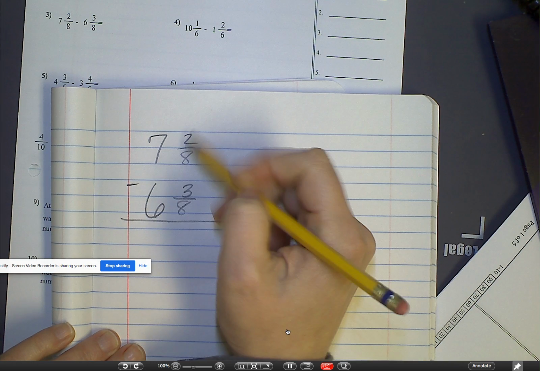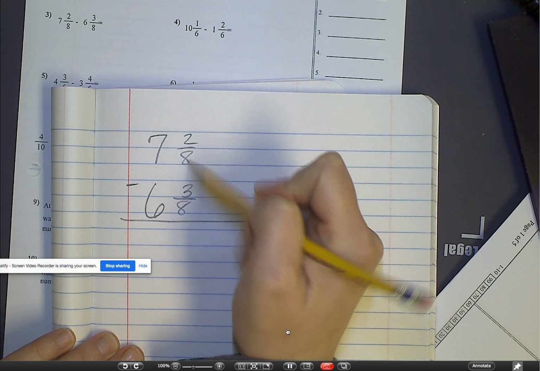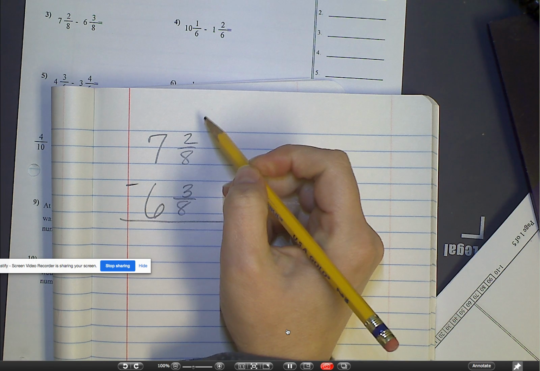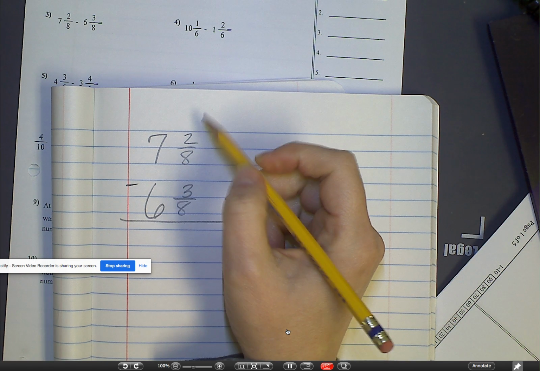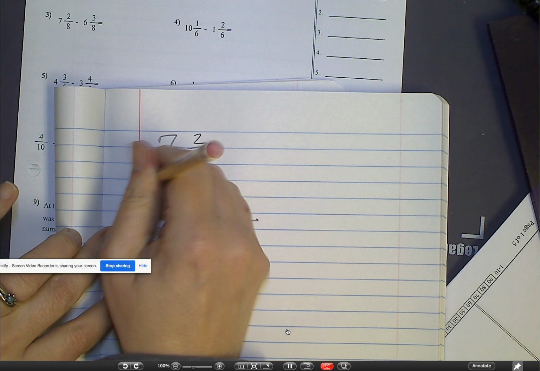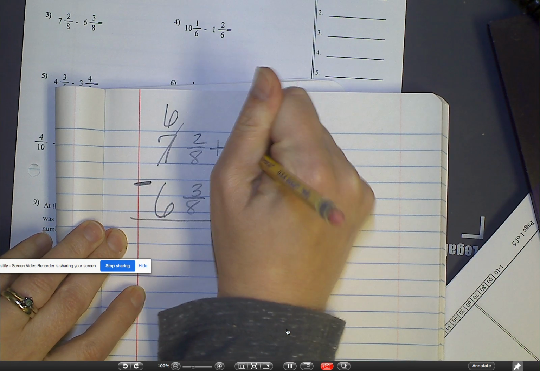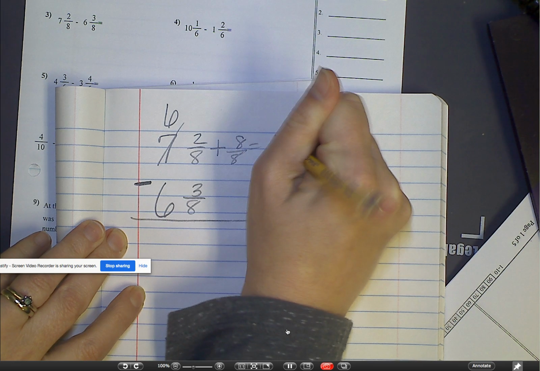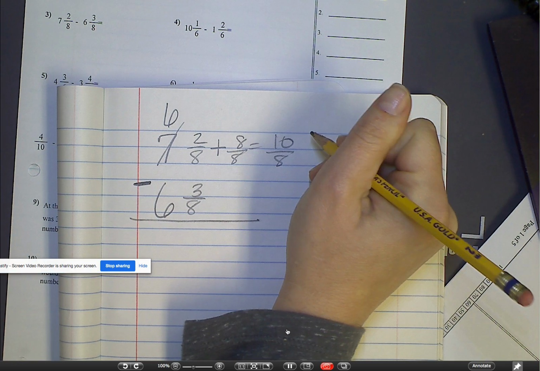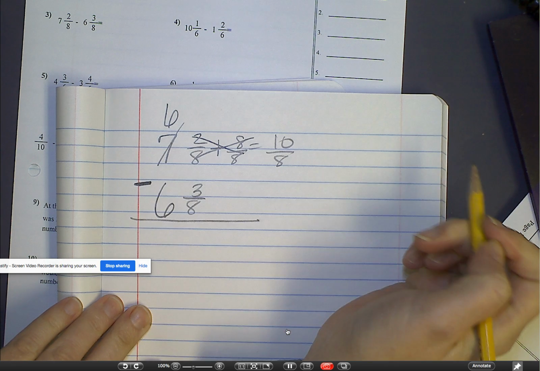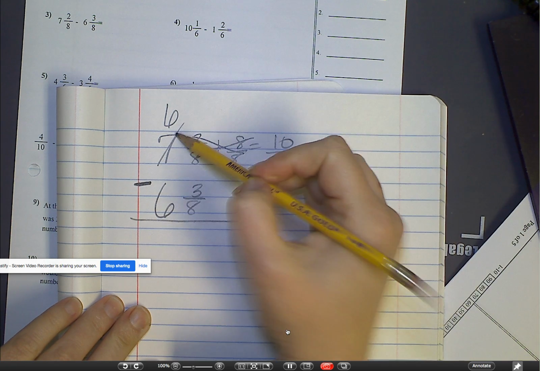Okay, the first thing I need to do is look to make sure that I have the same common denominator, which I do. So the next thing I could do is start with my operation. I'm going to rename this fraction to 6, and then I'm going to add 8 over 8. So that's going to be 10 over 8. So now my new fraction, this is no longer, right? So I have 6 and 10/8.